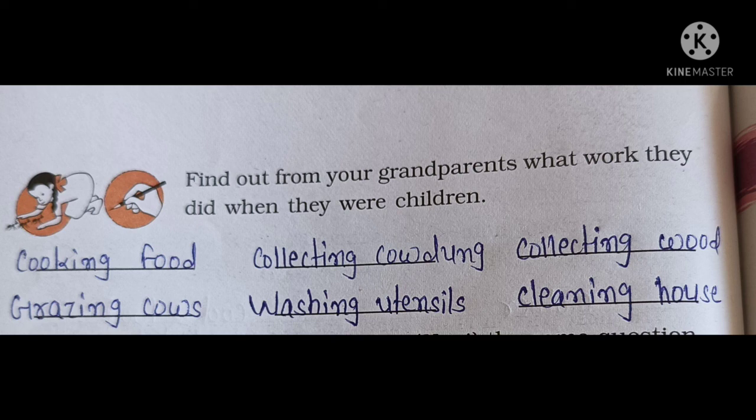Okay, so this exercise also you have to complete in your textbook, and this is the end of our lesson and also the part 3 of this lesson. So in the next video I will explain you the next chapter.